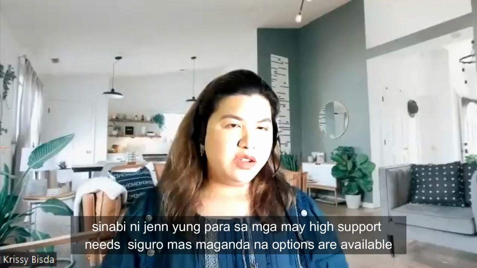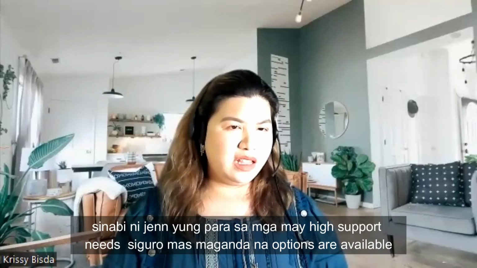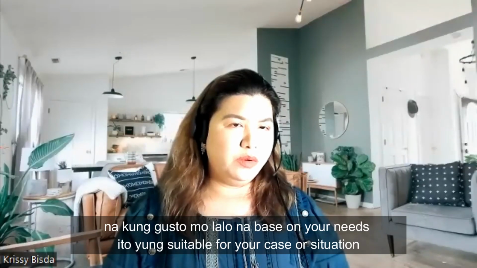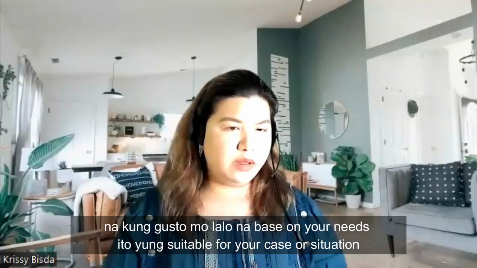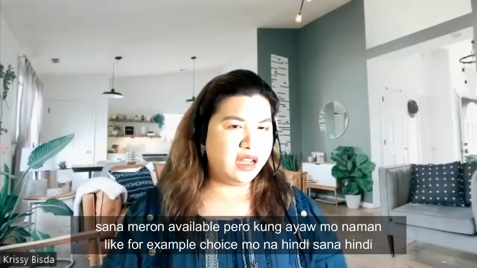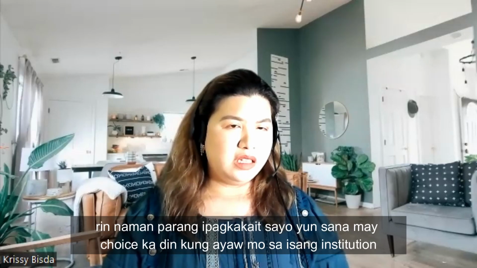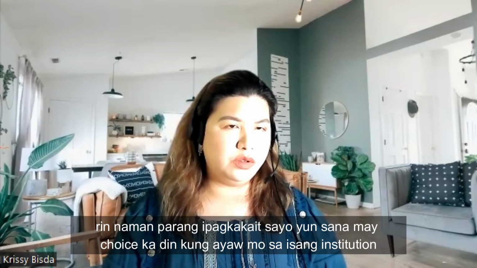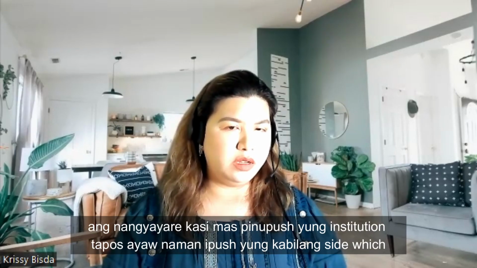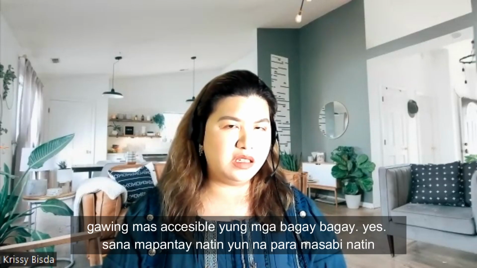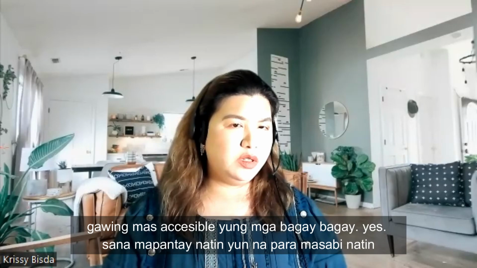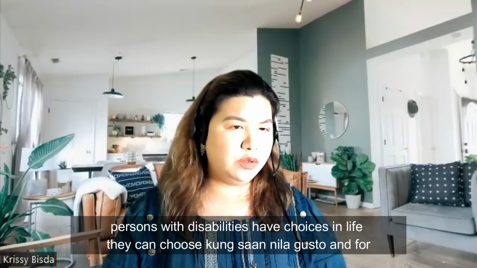Ako gusto ko yung sinabi ni Jen, yung para sa mga may high support needs. Siguro mas maganda na options are mas available, 'di ba? Options are available na kung gusto mo, lalo na based on your needs or ito yung suitable for your case or situation, sana meron available. Pero kung ayaw mo naman, like for example, choice mo na hindi, sana hindi rin naman ipagkakait sa yun. Sana may choice ka din kapag ayaw mo sa isang institution. Ang nangyayari kasi, mas pinupush yung institution, tapos ayaw i-push naman yung kabilang side, which is gawing mas accessible ang mga bagay-bagay. Sana mapagpantay natin yun, no? Kasi para masabi natin na persons with disabilities have choices in life. They can choose kung saan nila gusto.